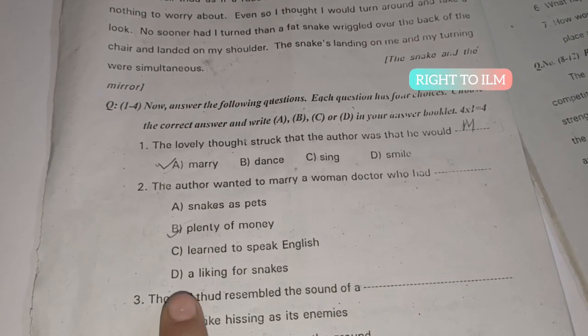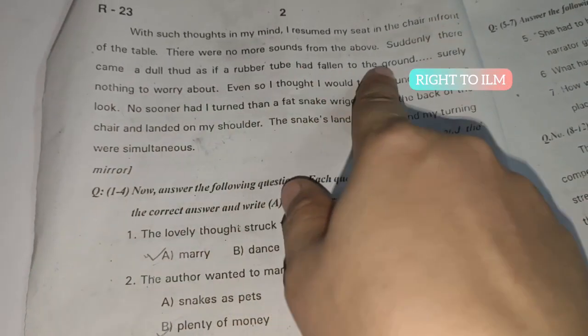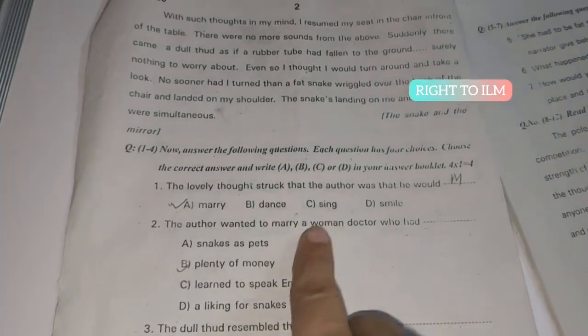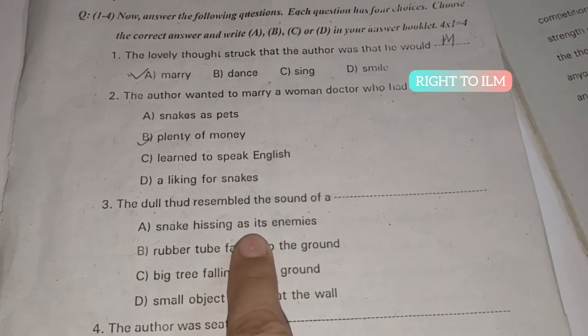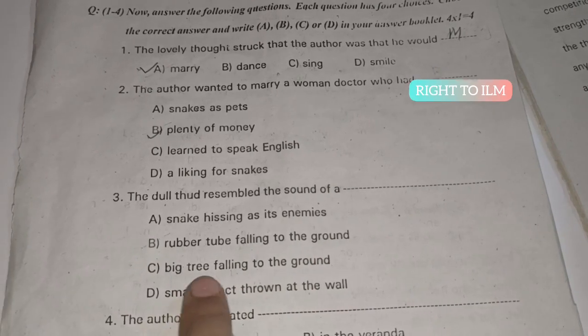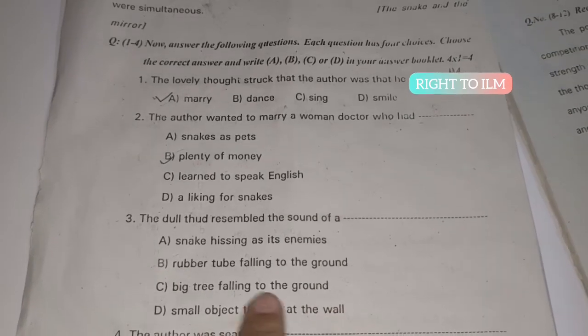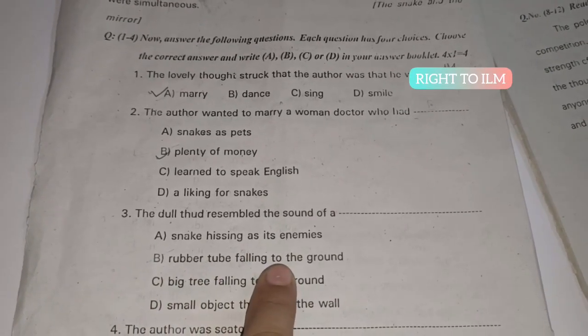The dull thud resembles the sound of a dull thud, as if a rubber tube had fallen to the ground. So to complete this line you need to read. Here now the choices are snake hissing at its enemies, rubber tube falling to the ground, big tree falling to the ground, small object thrown at the wall. So here, rubber tube falling to the ground.